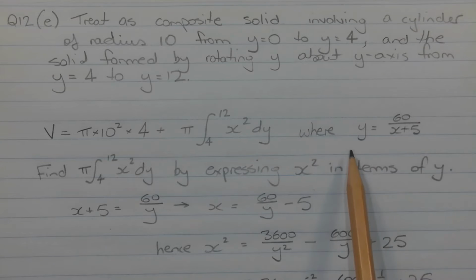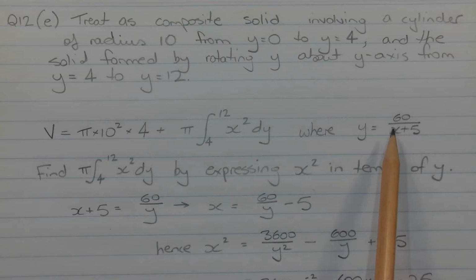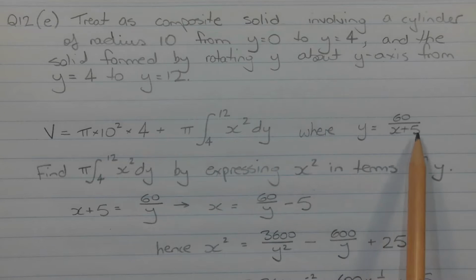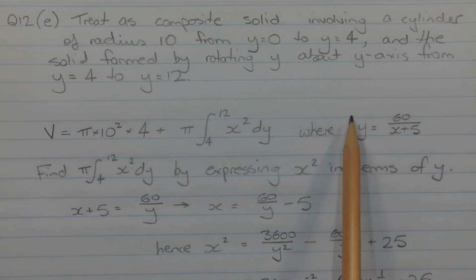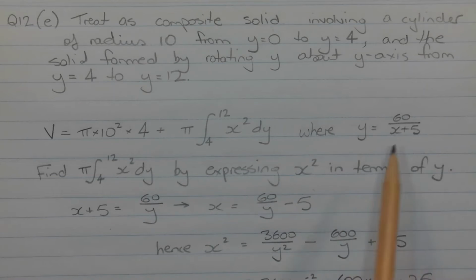So we need to rearrange this equation here. And our first step can be to switch the y and the x plus 5 term around. So the denominator will end up on the left-hand side and the y will end up as the new denominator. So x plus 5 is equal to 60 over y. Subtracting 5 from both sides, we get x is equal to 60 over y minus 5.